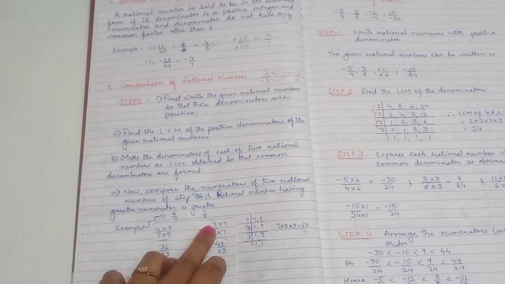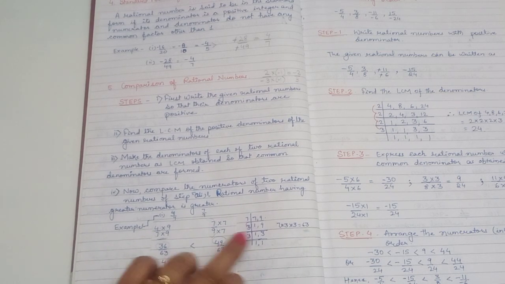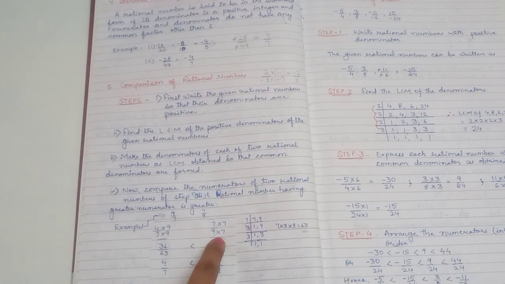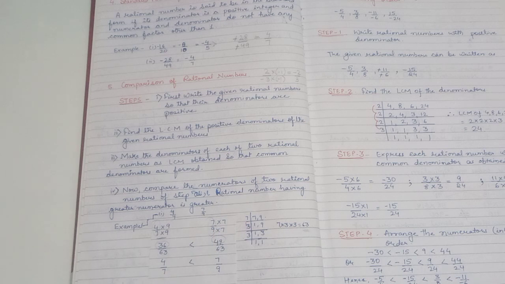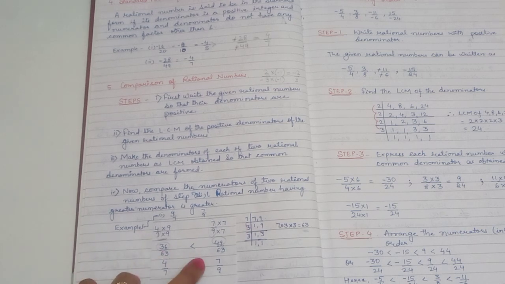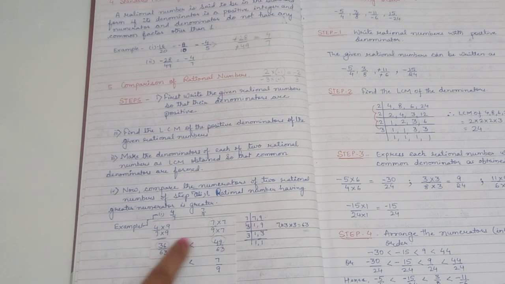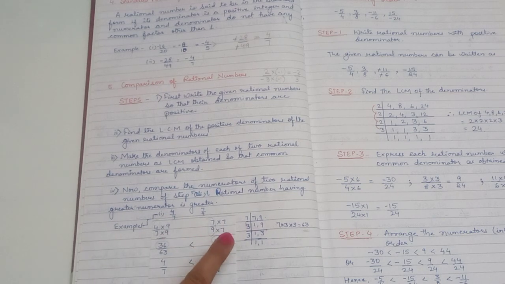Here we can see friends, what will we multiply with 9 to get 63? Obviously 7. So if we are multiplying in the denominator with 7, we need to multiply in the numerator also with 7. So here we are getting 49 by 63. Now you can see, as we got the same denominator, we need to compare the numerator part. Out of 36 and 49, which is greater? 49 is greater. So we can finally write that 7 by 9 is greater than 4 by 7.